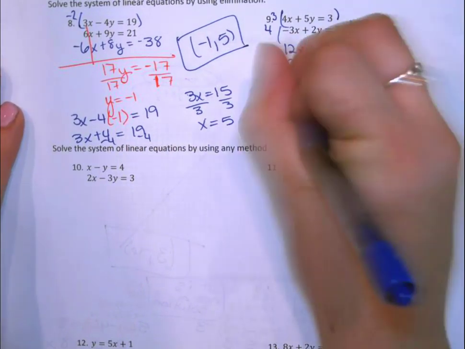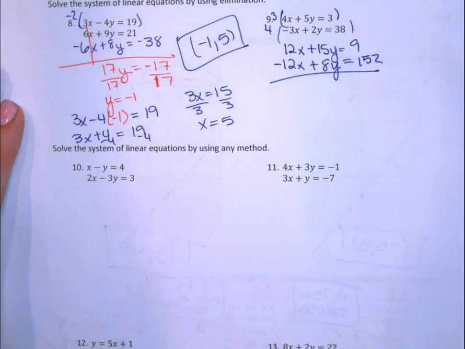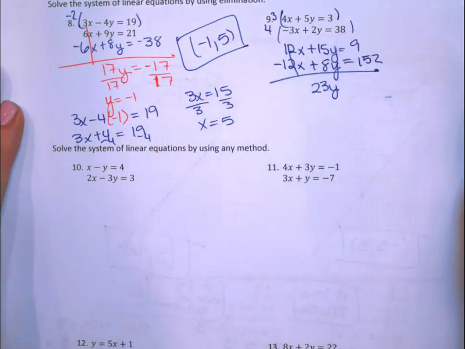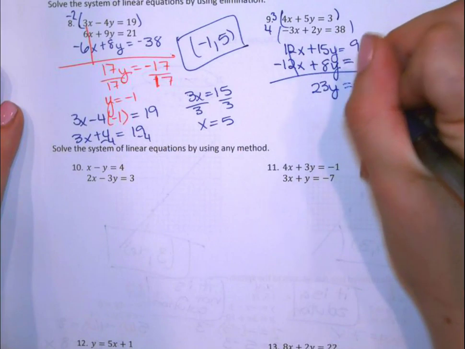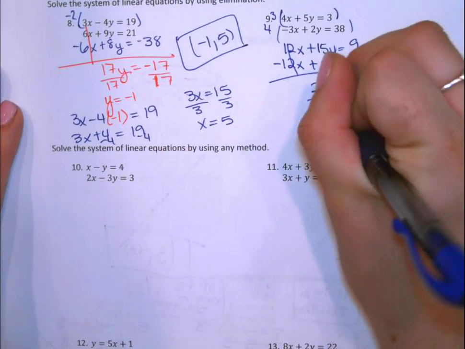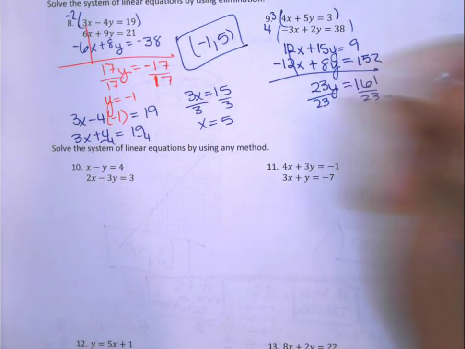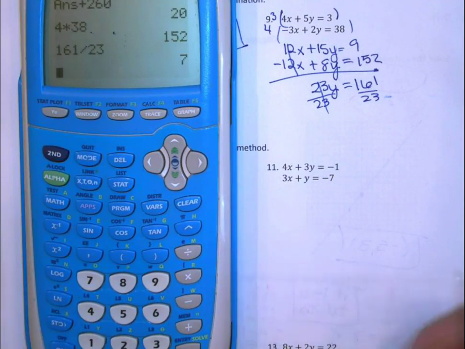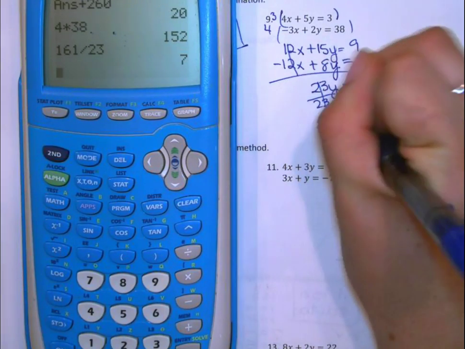Okay. Then I go ahead and I add straight down. The 12s cancel out. I have 23y, and 161 over on the right. I divide by 23 on both sides. I know it cancels out on the left. I don't know what 161 divided by 23 is. It's 7. So my answer for y is 7.